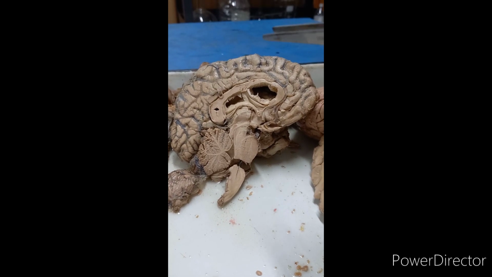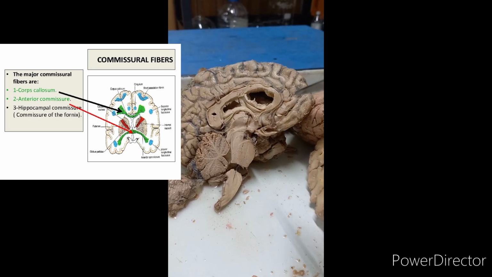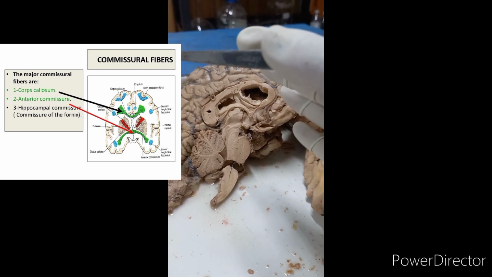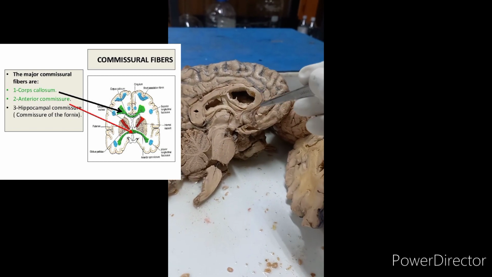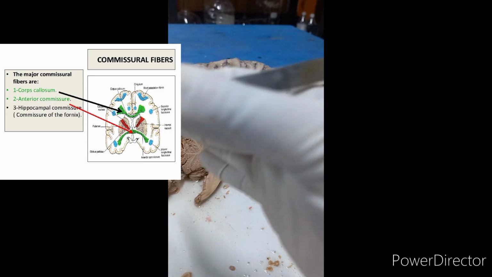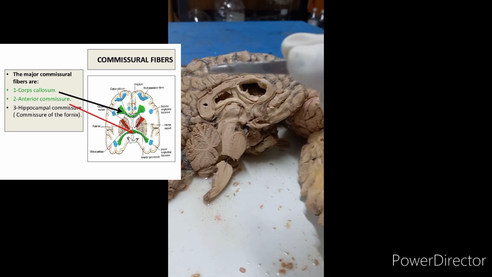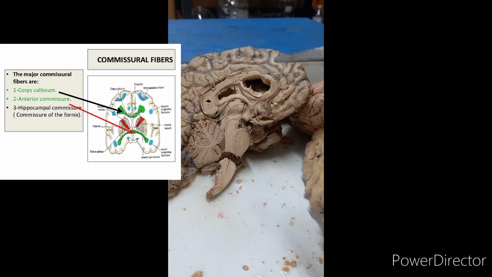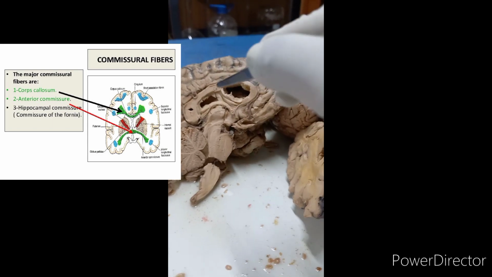Now let us discuss the commissural fibers. Commissural fibers connect wide areas of the cerebral cortex across the midline. Association fibers connect areas within the same hemisphere. Projection fibers connect the cortical neurons with the subcortical grey matter, and commissural fibers connect the neurons of the adjacent hemisphere. Most of the commissural fibers are homotopical, that means they connect similar, identical areas, but some are heterotopical, connecting different areas.